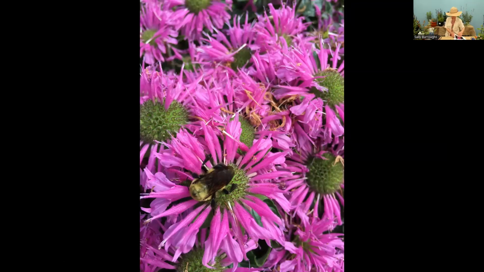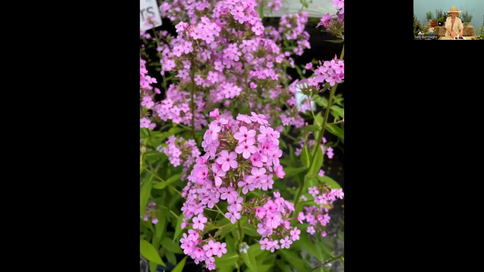Okay, and then the next one, Danny. Okay, this is a phlox that is the top of the list for me, and it for me is relatively new.